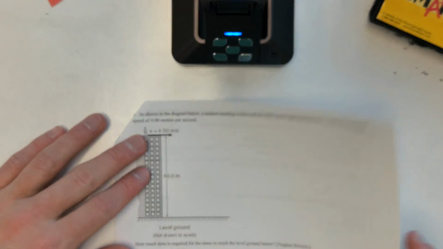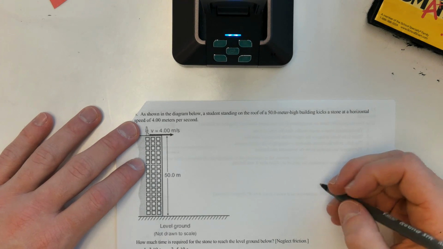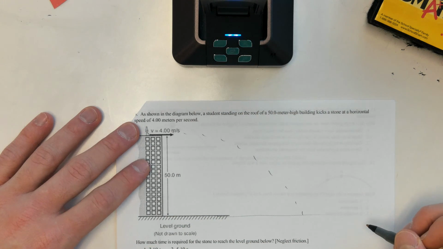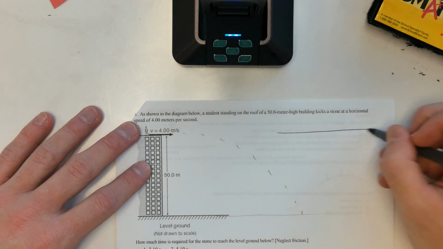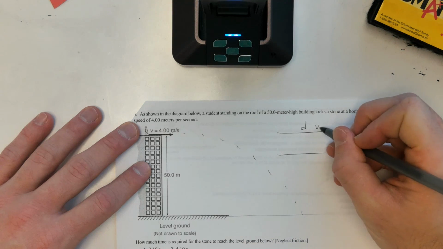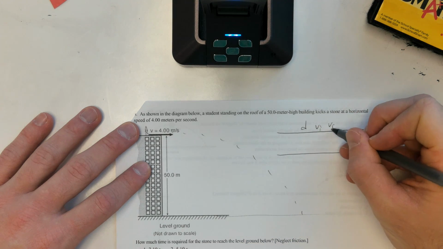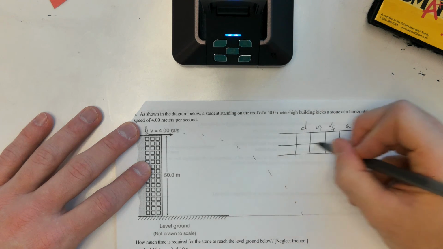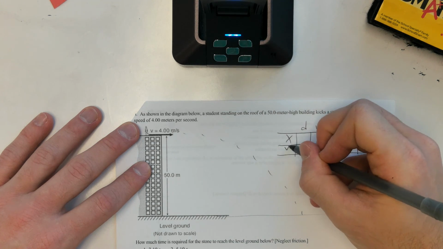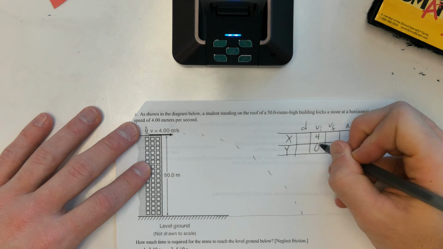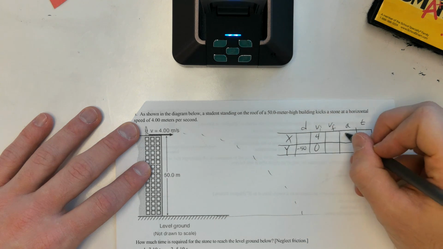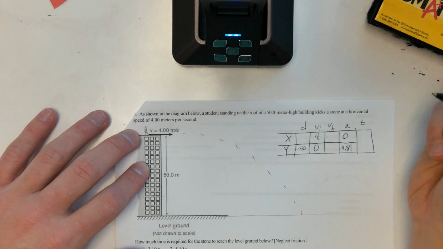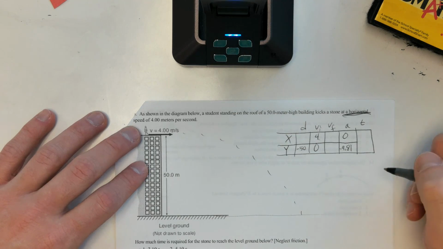Alright, question 8. This is a horizontal projectile problem, so you could use a chart. This is going to be the first half. I guess I'll make a chart. I love a chart. V, I, B, F, A, T. For 0, negative 50 is what we're going to fall. This is always 0. That's always negative 9.81. The 4 comes from here, and it says very specifically horizontal speed.